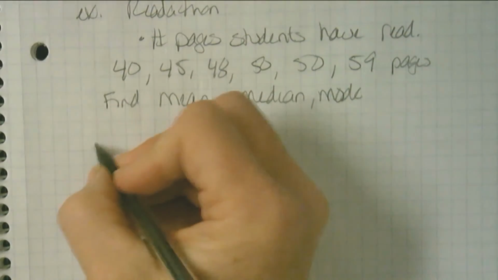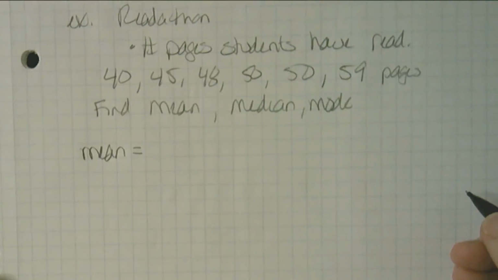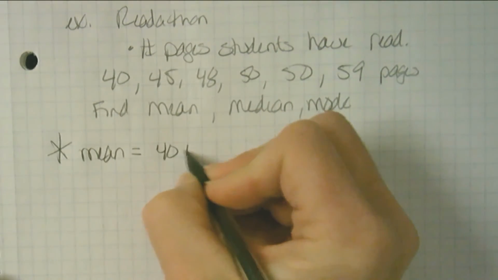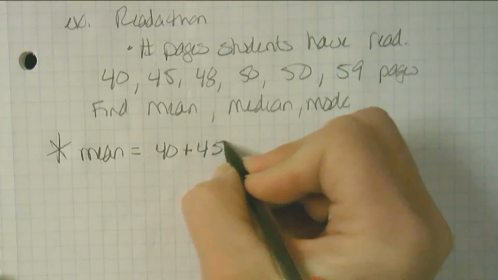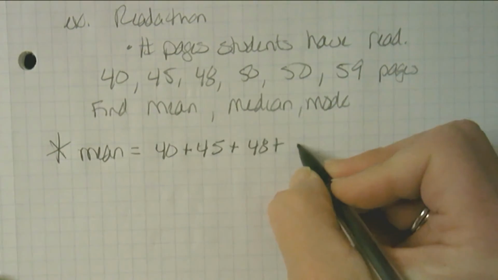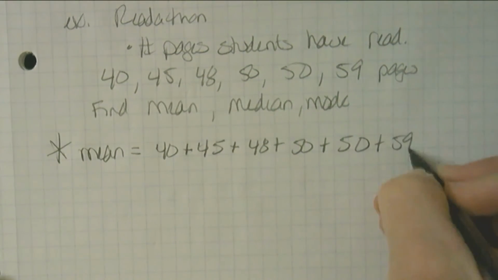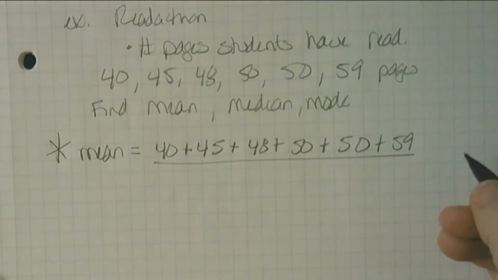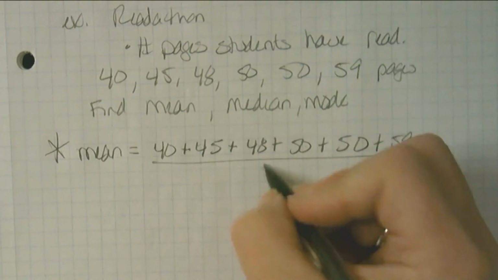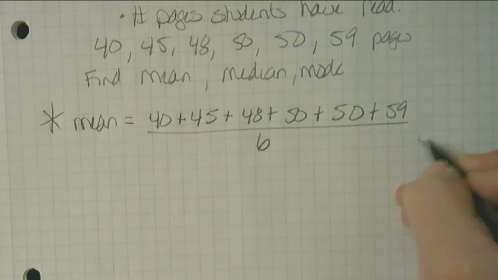All right, first of all, let's find our mean. I have to see a mean equation. So this is a requirement. So I have 40 plus, you have to show you're adding, 45 plus 48 plus 50 plus 50 plus 59. I have to see that. Divided by 1, 2, 3, 4, 5, 6. Off to the side, however you want to add these.